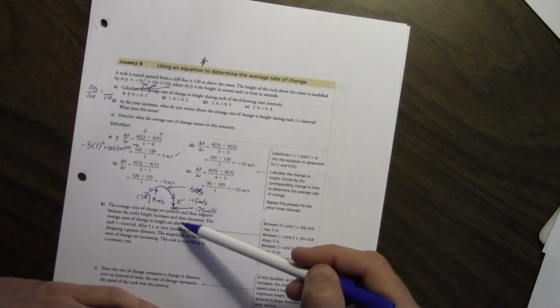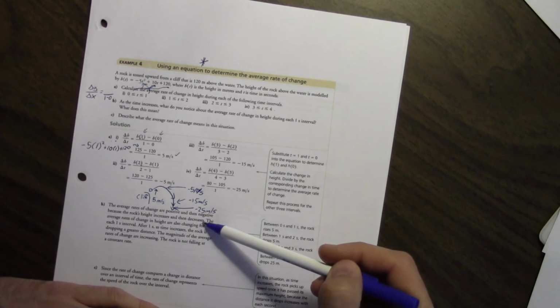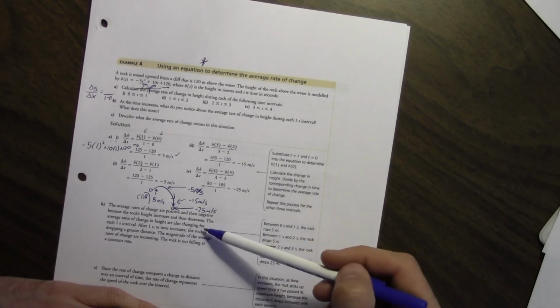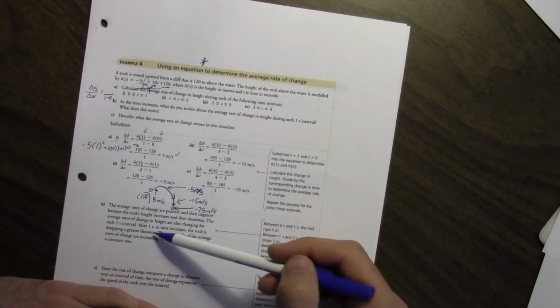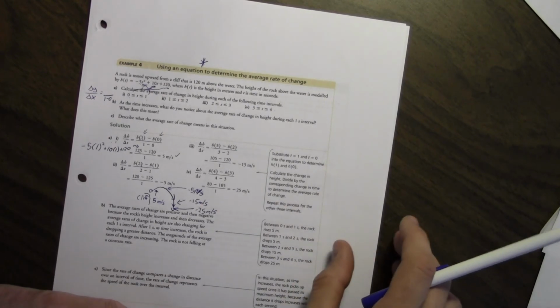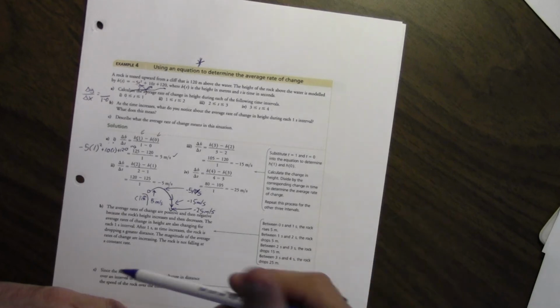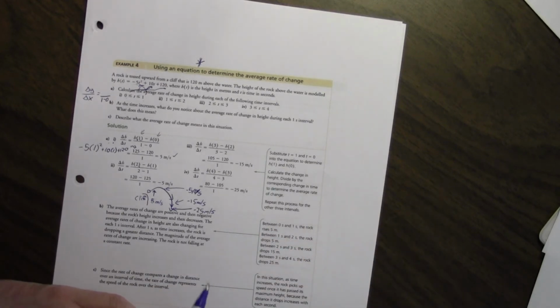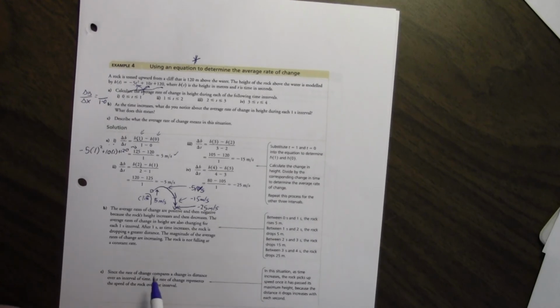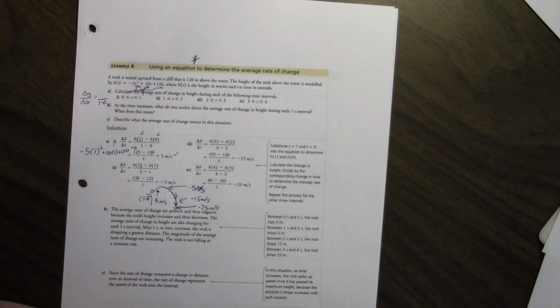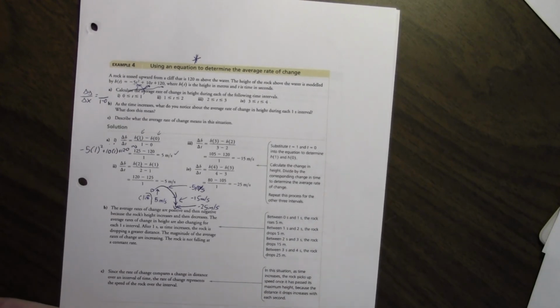So the average rates of change are positive and then negative because the rock's height increases and then decreases. The average rate of change in the height is also changing for each 1 second interval. After 1 second, as time increases, the rock is dropping a greater distance. The magnitude of the average rates of change are increasing. The rock is not falling at a constant rate. It's picking up speed. Finally, describe what the average rate of change means in this situation.